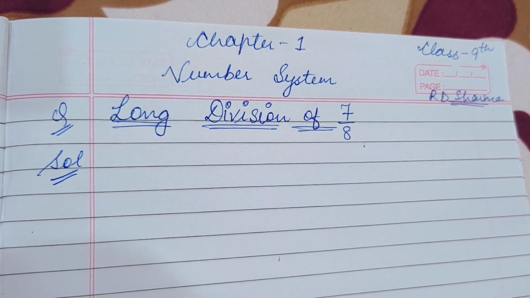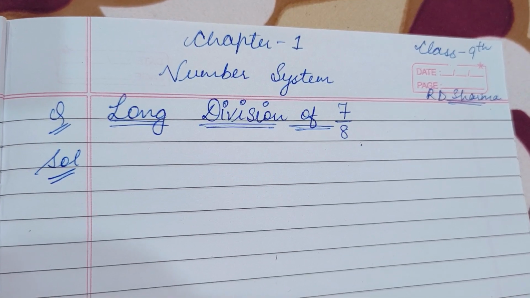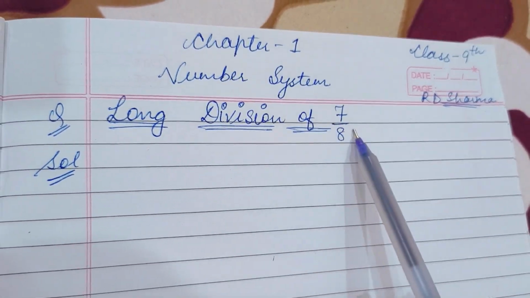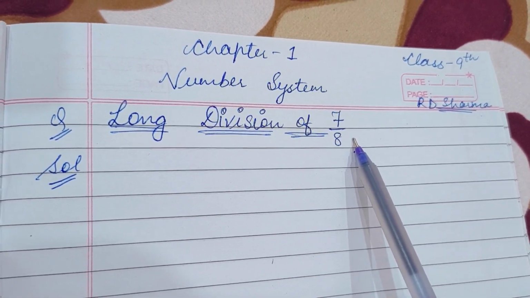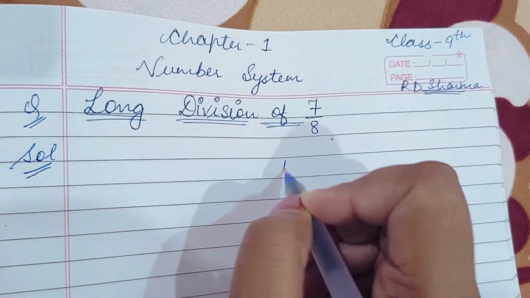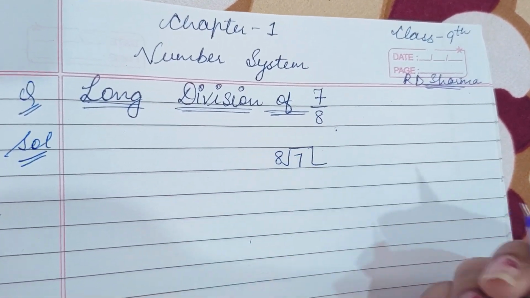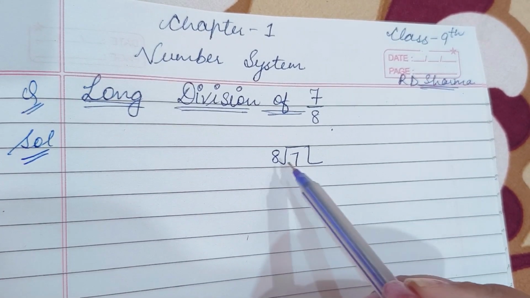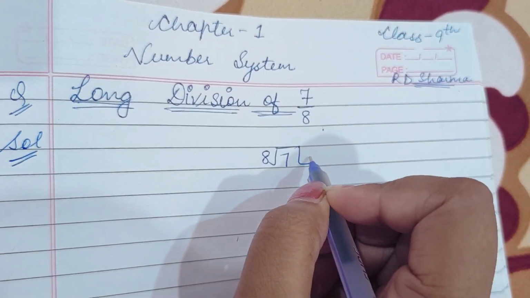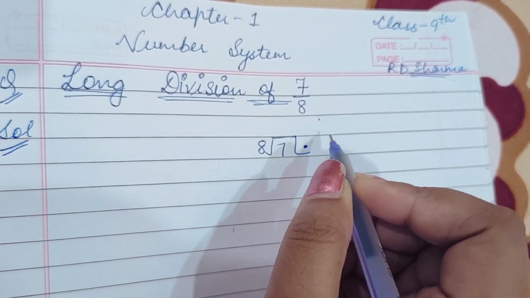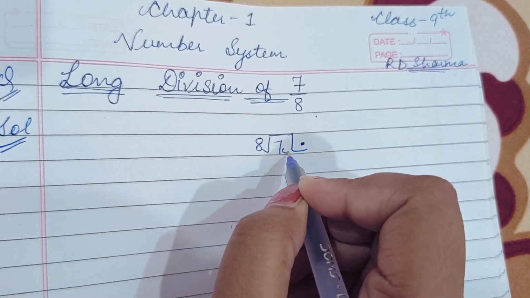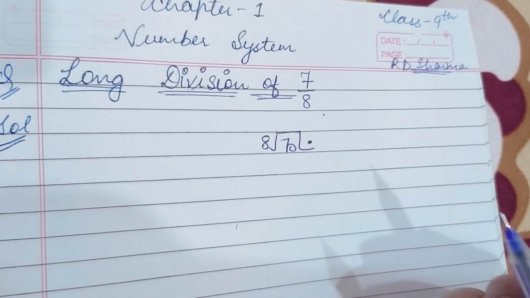In previous parts, we mastered the number line. Today we are going to look at the decimal phase of rational numbers. Here, 7 is the dividend and 8 is the divisor. Since 7 is smaller than 8, we put a decimal point in the quotient and add 0 to 7, making it 70.